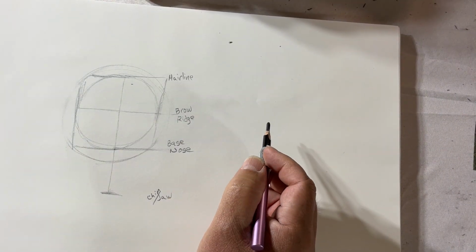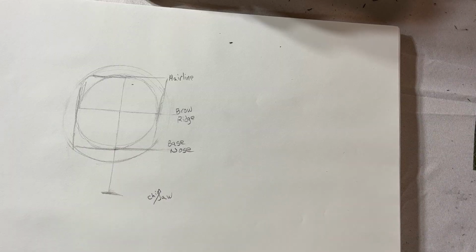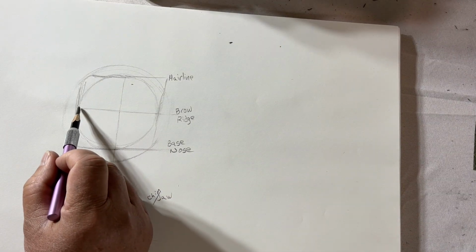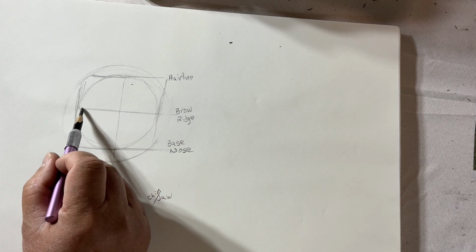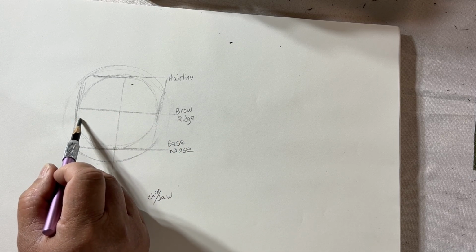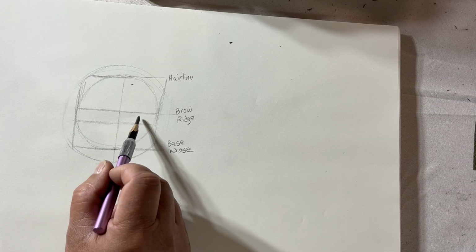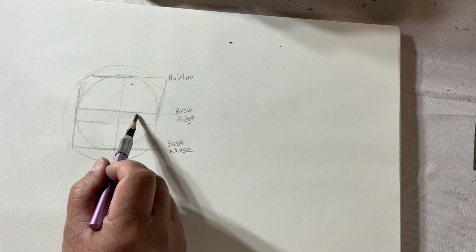All right, now let's figure out where things go. We're not going to draw the details, but I want to show you where everything goes. So this is the brow ridge, not the eyes. The eyes are below that. So I'm going to go ahead and put in a space right here, and the eyes are going to fit inside of here.